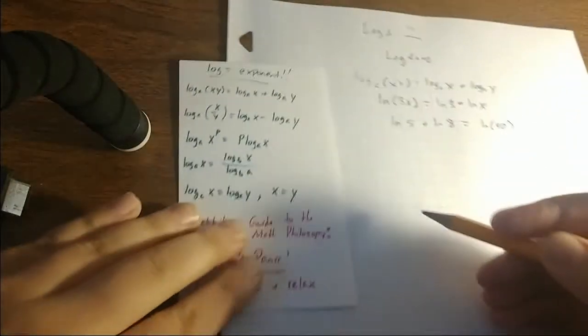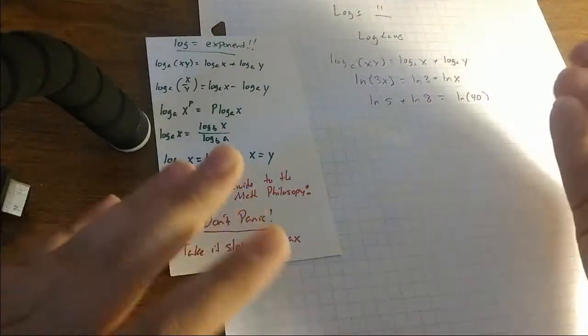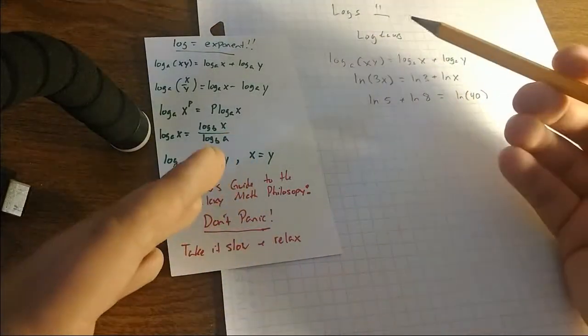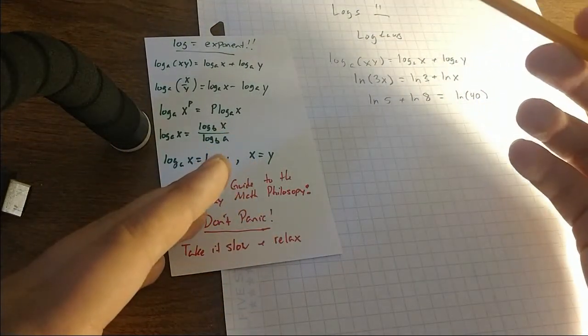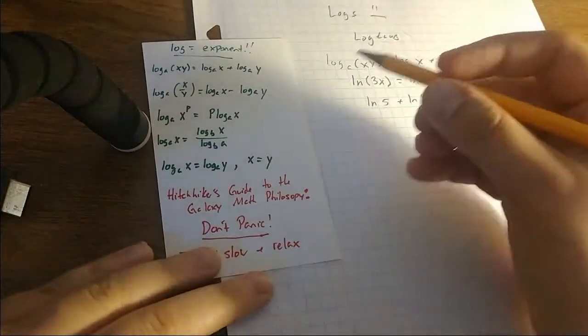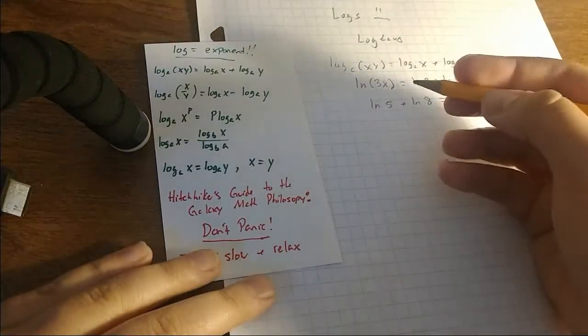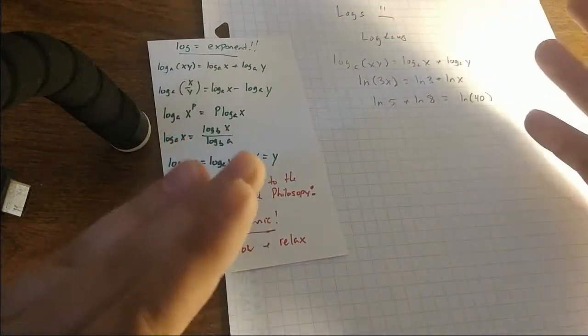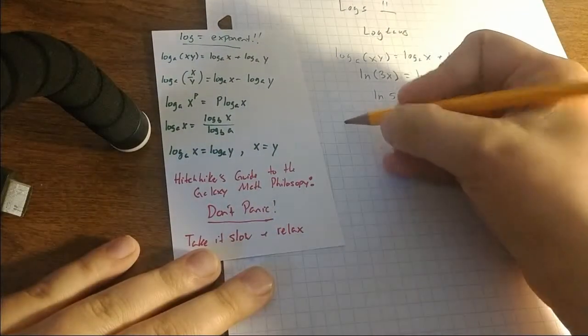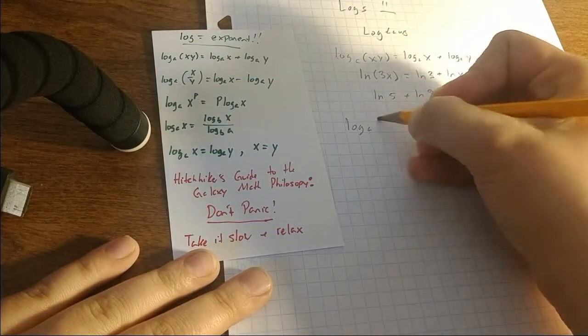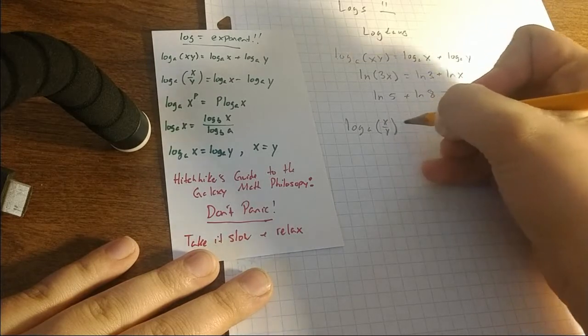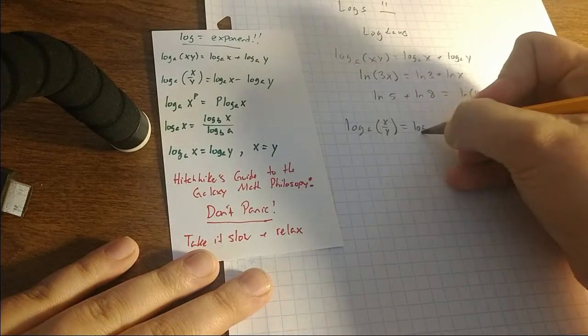I don't know. The other one is really similar. Just think if you're adding, you're multiplying. If you're dividing, you're subtracting. And then it's always the top minus the bottom. Why? I don't know. Just try and remember it. Oh, I'm sure the proof tells you why, but again, we try to avoid proofs.